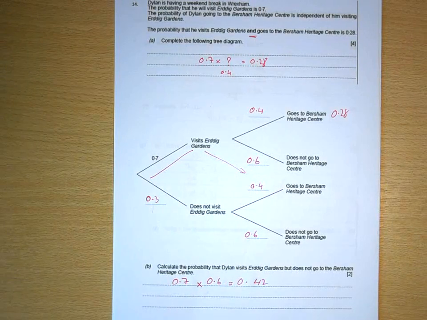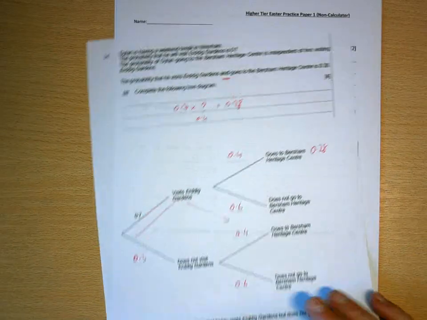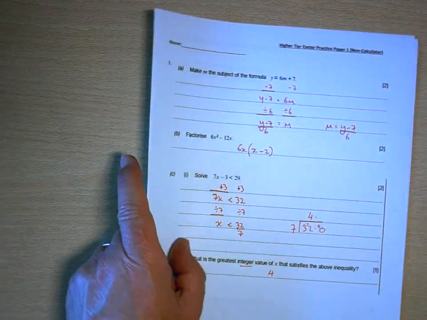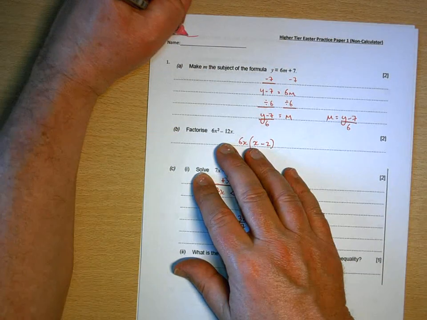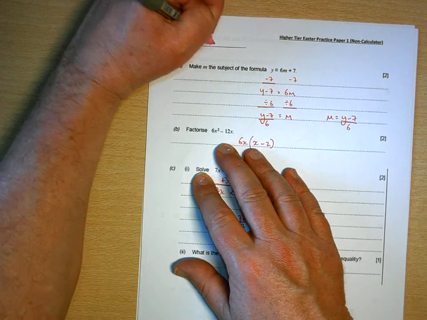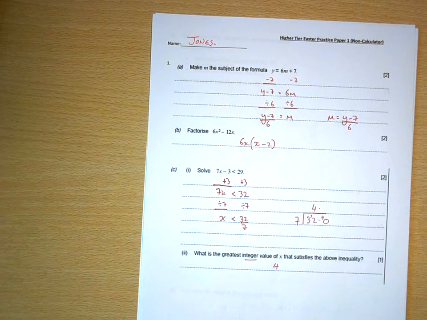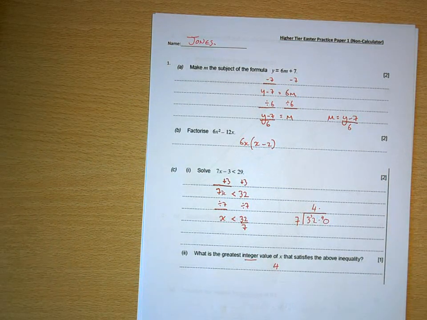Okay, so that was the higher tier paper 1. I'll try and do a video solution for the paper 2 over the next couple of days and get these up to you by the end of the week. Okay.